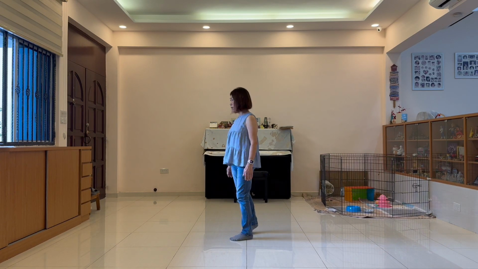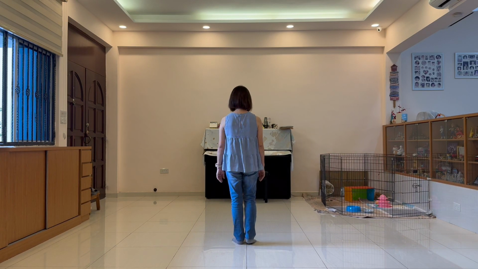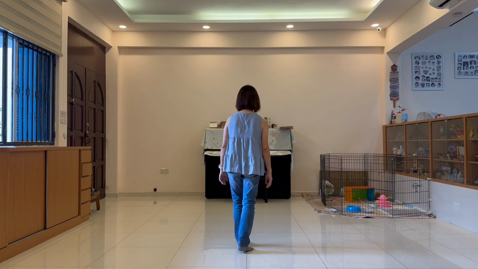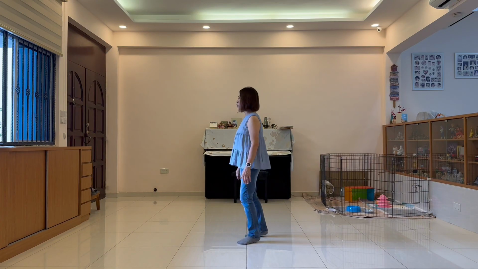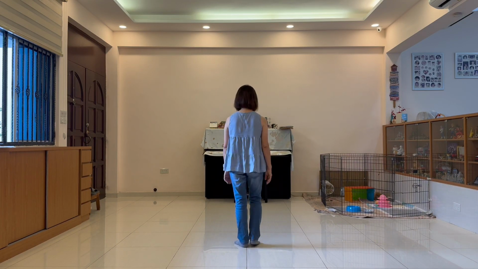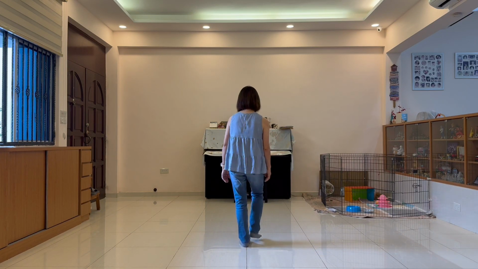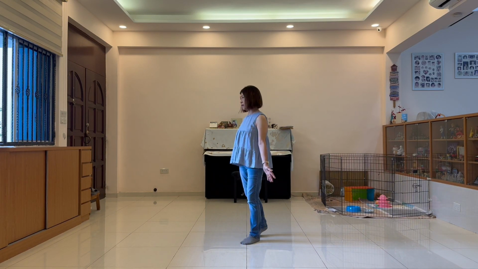Bounce, bounce, bounce. Section 4, rocking chair. Rock, recover, back, recover. Stomp, bounce, bounce, bounce. Section 4 with a count. 1, 2, 3, 4, 5, 6, 7, 8.